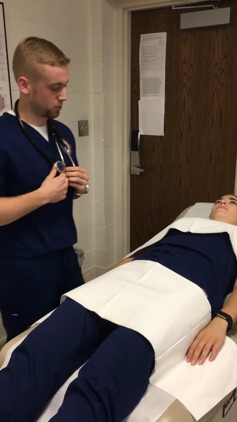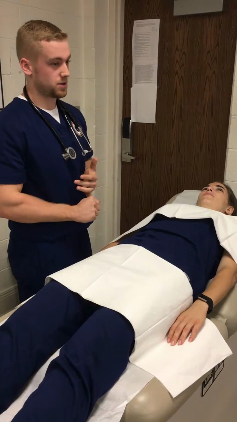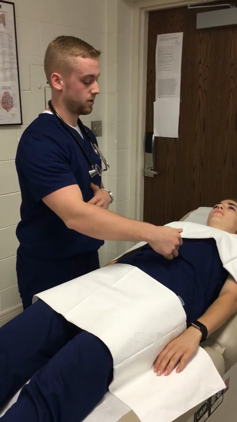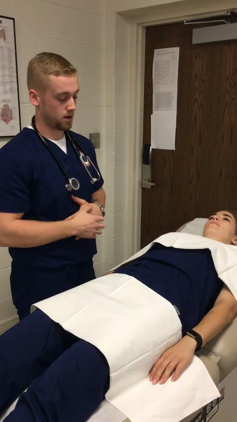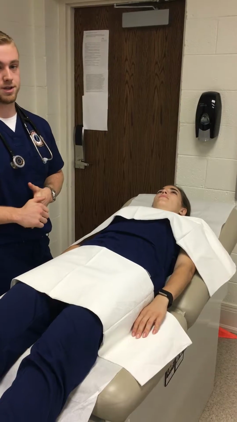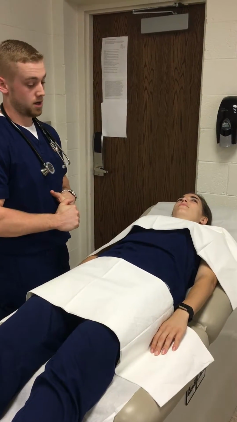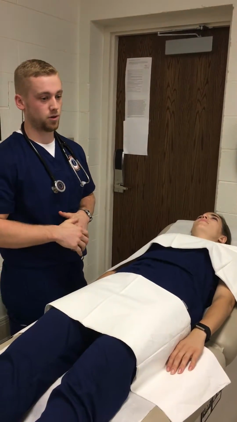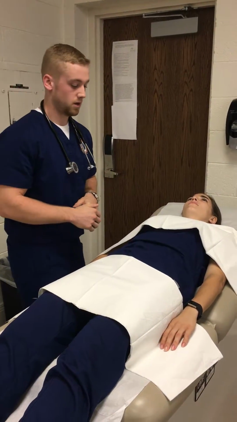Okay, now we're going to move on to the spleen. So when the spleen enlarges, it'll typically enlarge inferiorly, so down, medially, so towards the midline, and then anteriorly, so outward. And also when the spleen enlarges, it can replace the tympany of the stomach and the colon. You can usually detect it on percussion, but you'll usually confirm it with palpation.